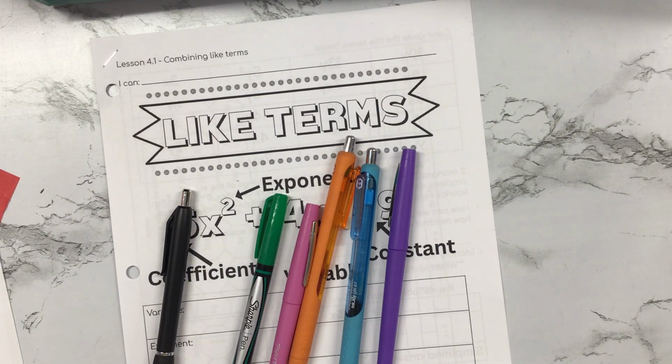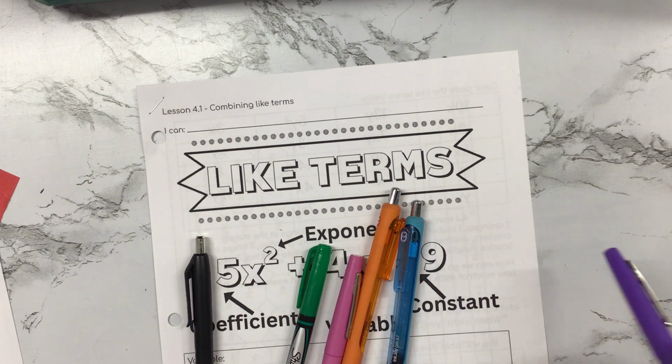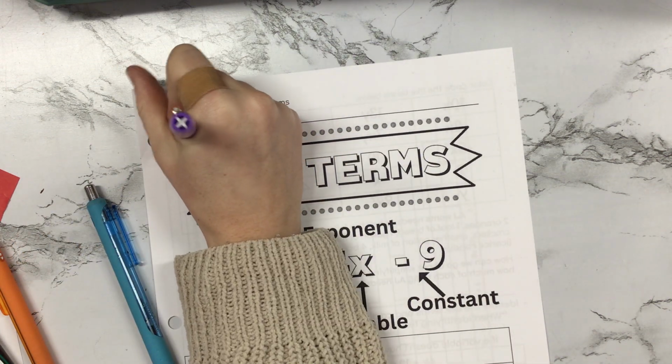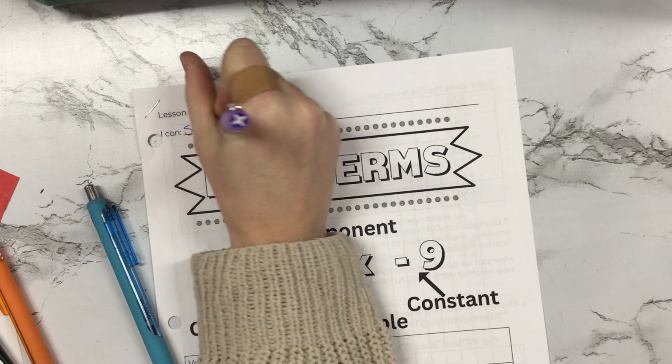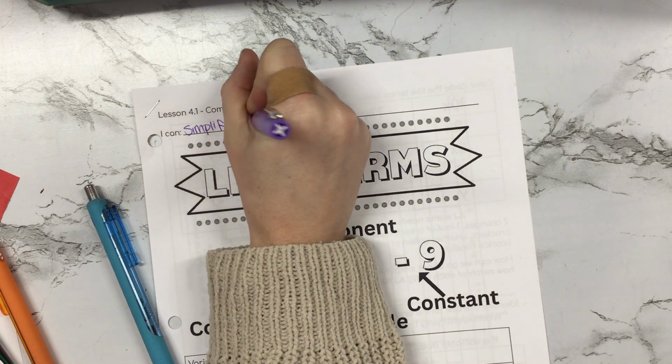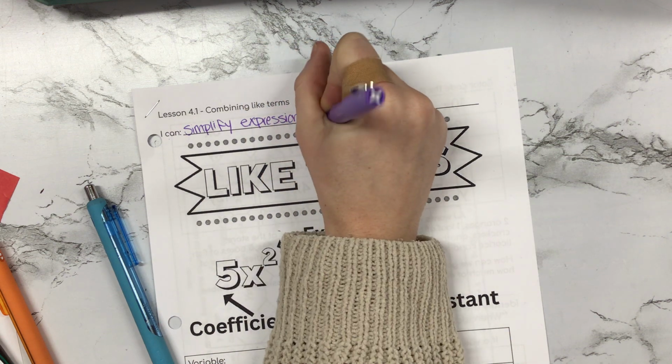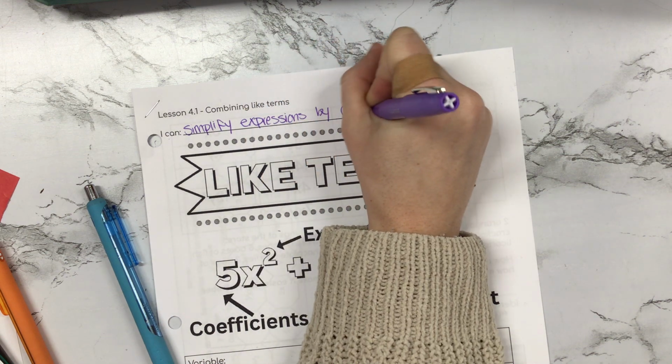Let's talk about, first of all, the goal of this lesson, which is to be able to simplify expressions by combining like terms.